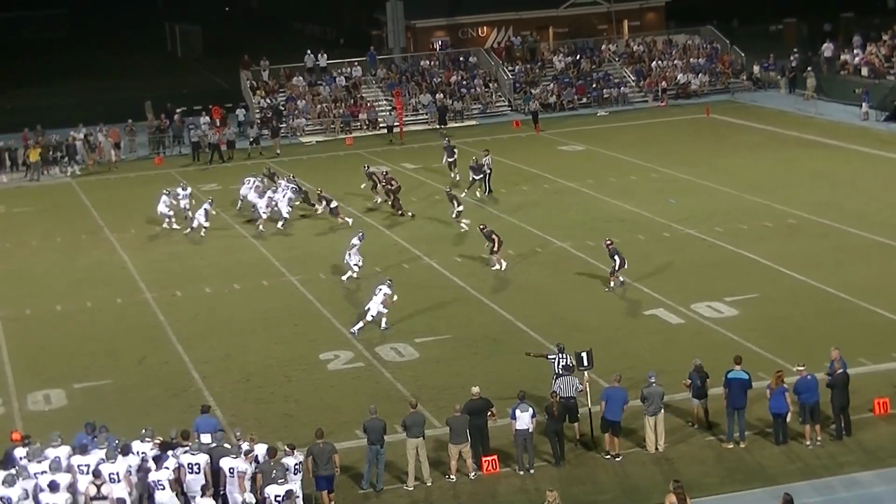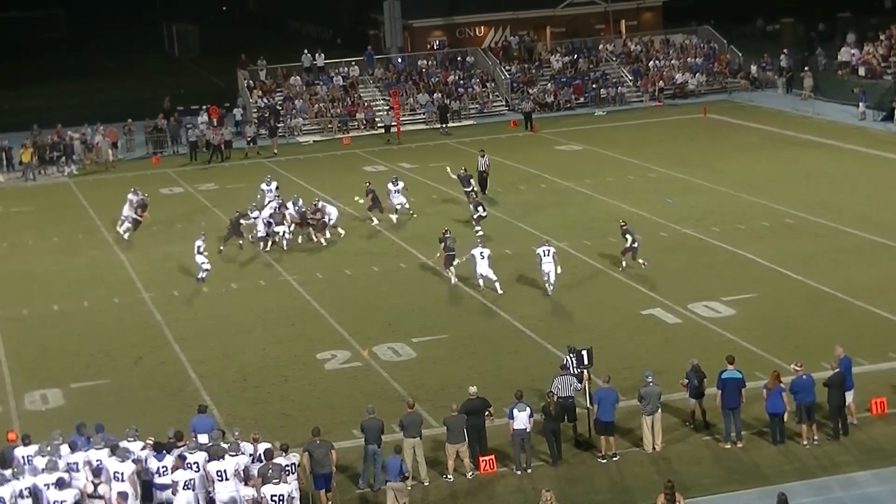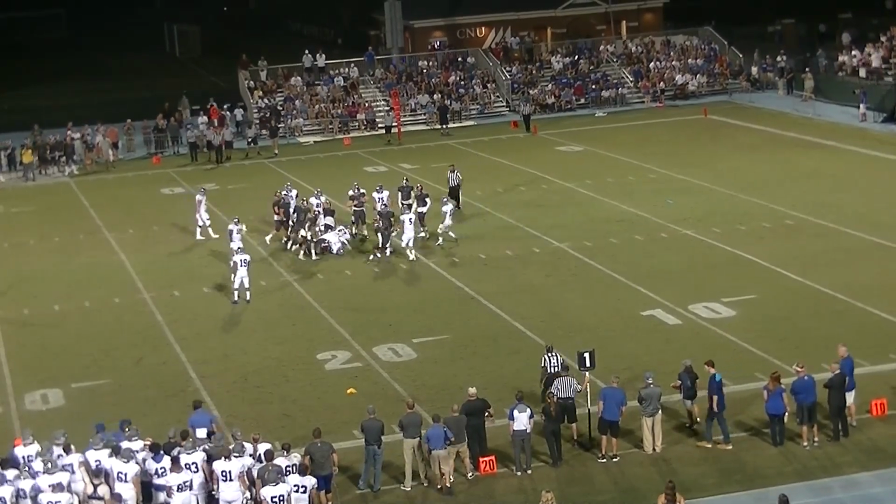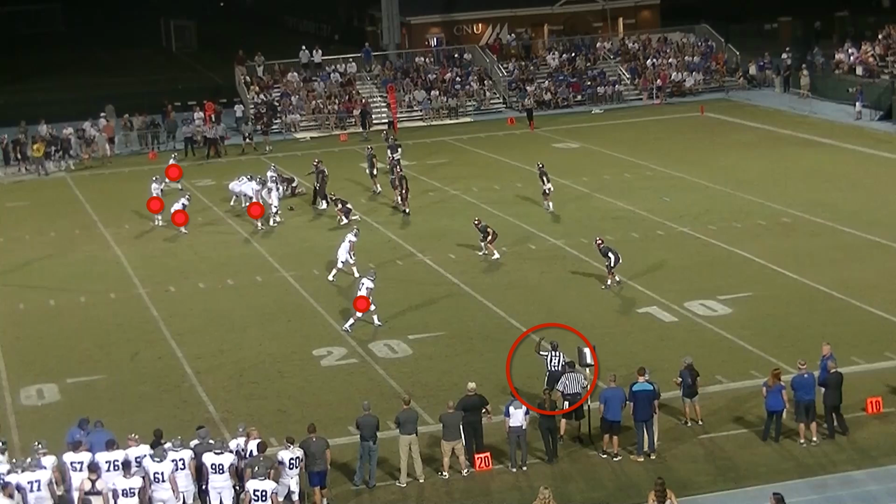You can see looking at the bottom of the screen that our H punches the widest player on his side off the line of scrimmage. In addition, we have a wingback, a receiver on the far side, a quarterback, and a running back, all in the backfield.